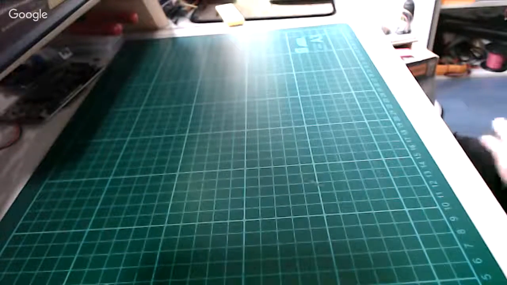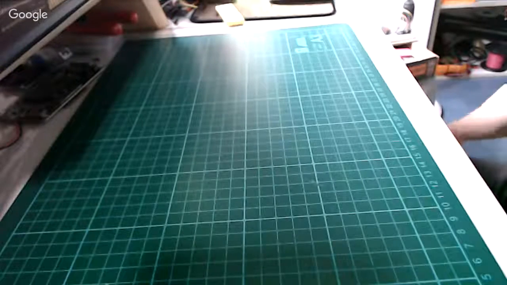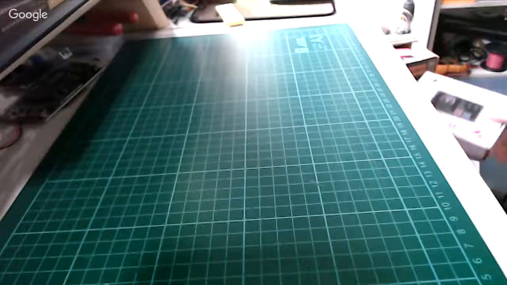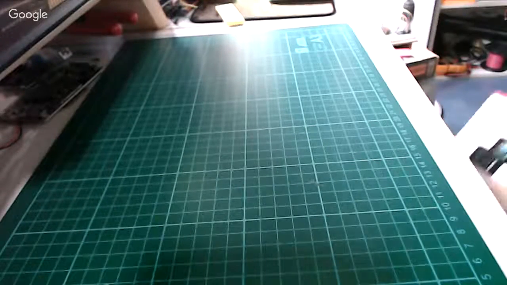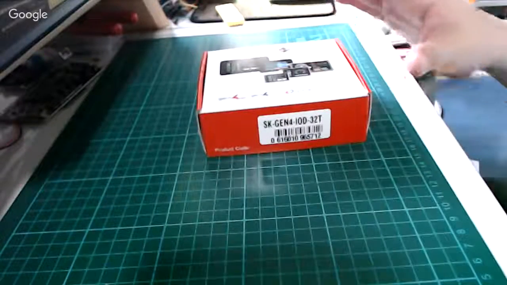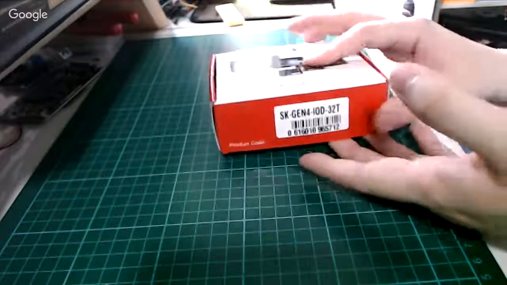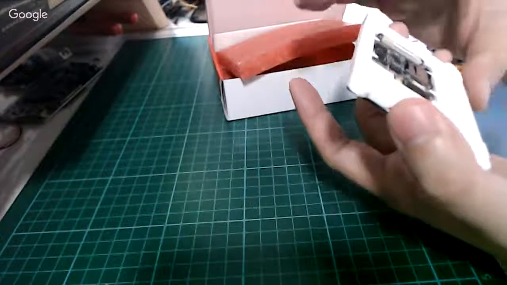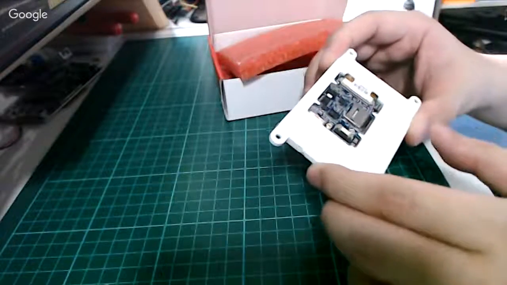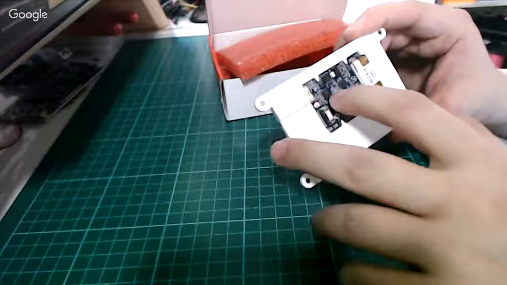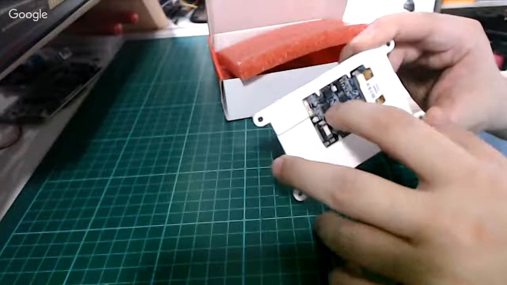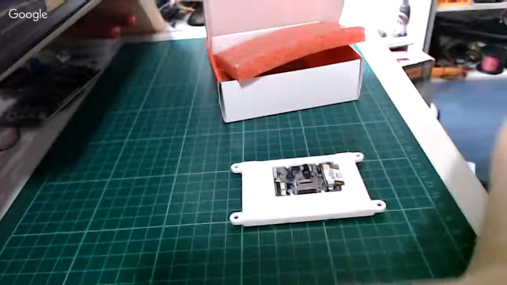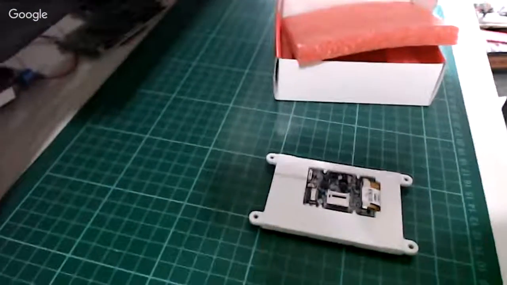All right, so I'm just going to take some time and go back to the display. Before I forget, I just want to show you the IOD display module. This IOD display module comes with the Espressif ESP8266 chip. So it's here, right? Let me see if I can adjust my webcam so that you can have a better view.